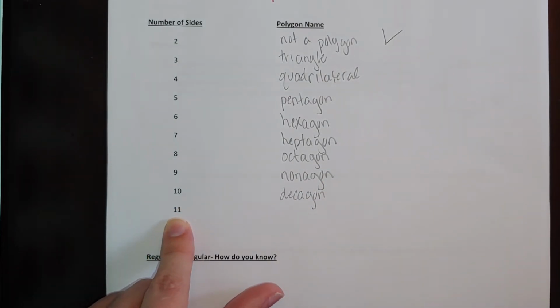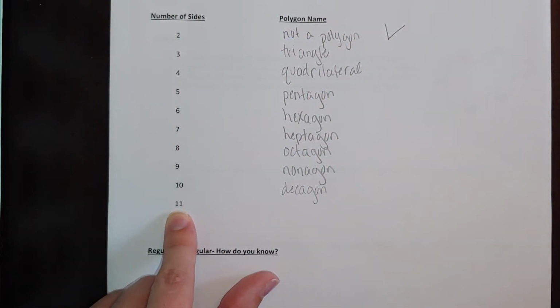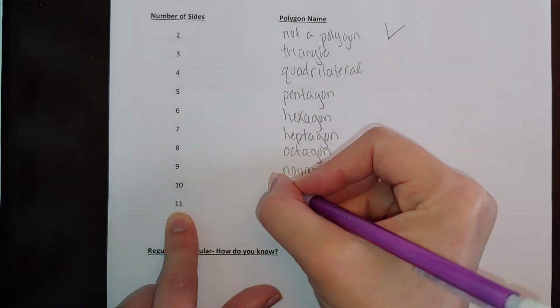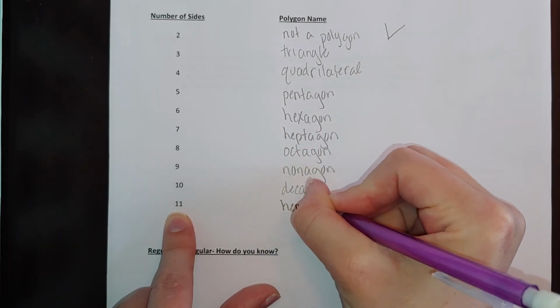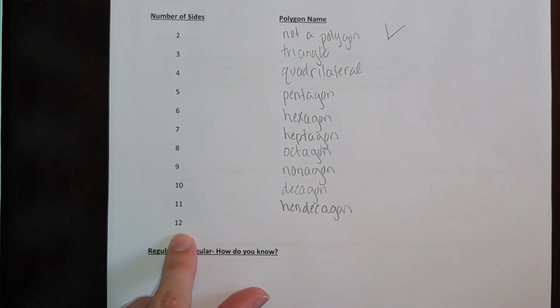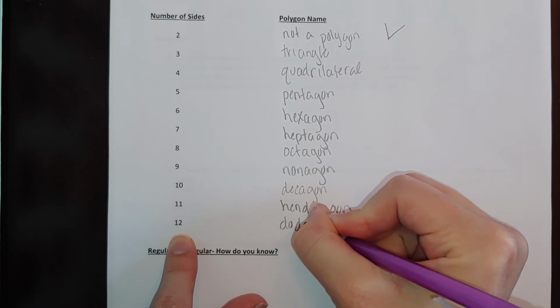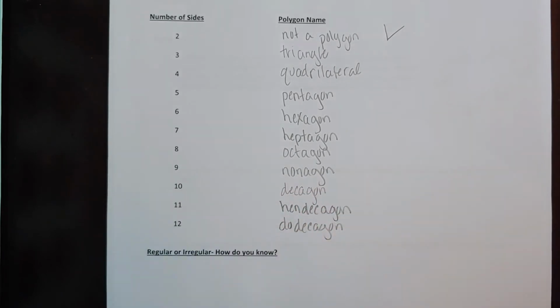11 sides is also not super common that you talk about this. We will do a few examples here and there with 7 and 11, but you may not have heard this. This is hendecagon. And then 12, this one's my favorite. This is dodecagon. Okay, so those are the names that I would expect you to know.